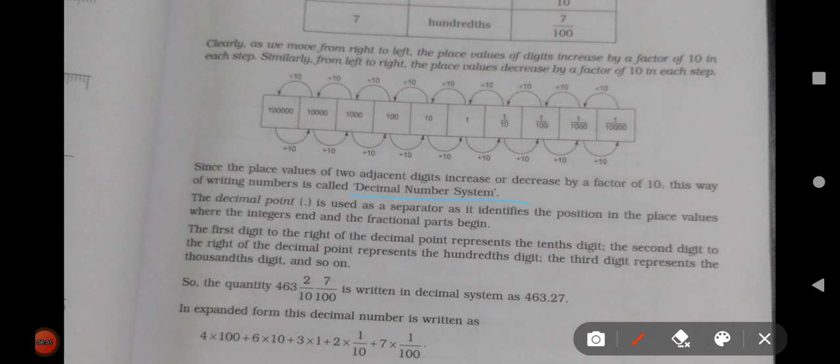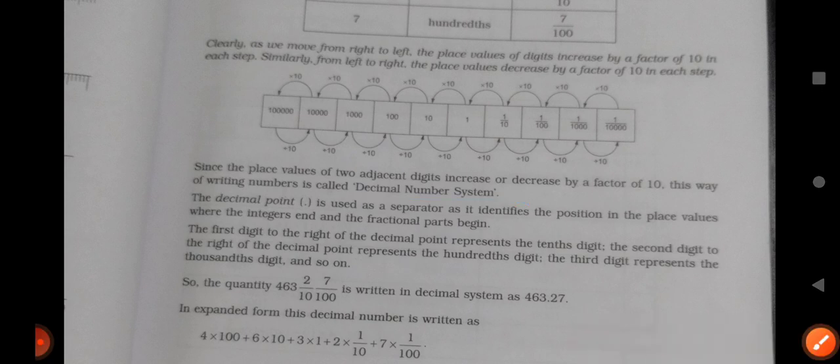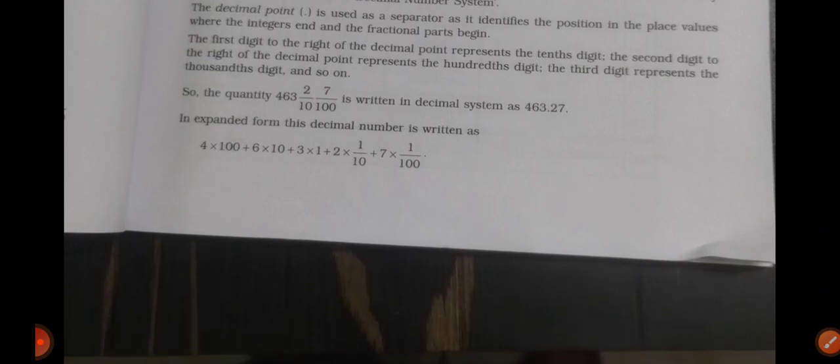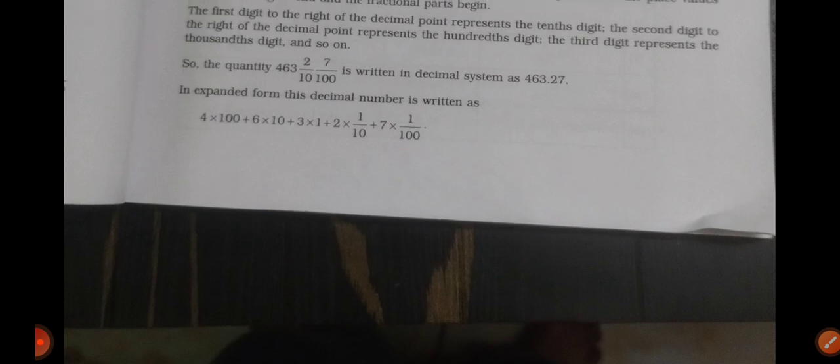The decimal point is used as a separator. It identifies the position in the place values where the integers end and the fractional parts begin. The first digit to the right of the decimal point represents the tenths digit. The second digit to the right of the decimal point represents the hundredths digit. The third digit represents the thousandths digit and so on. So the quantity is written in the decimal system as 463.27.